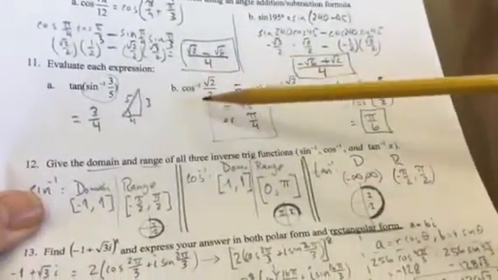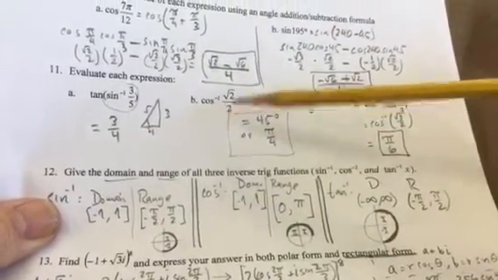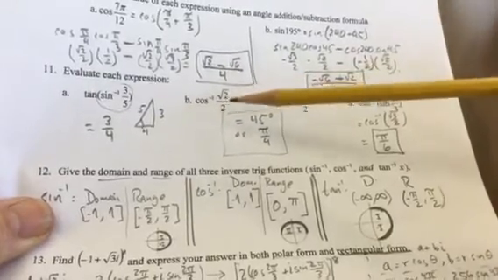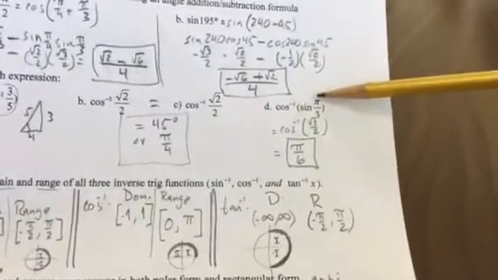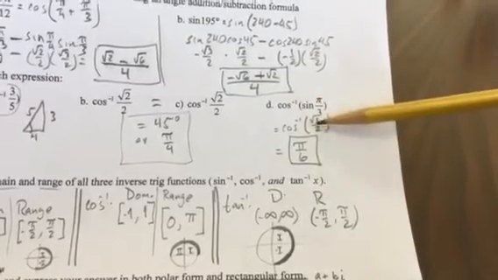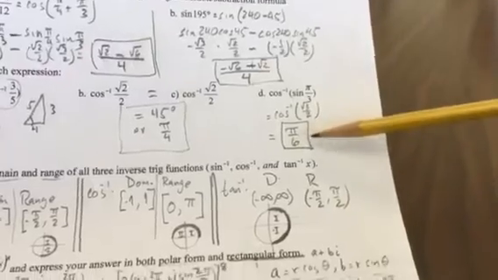Here's kind of a straightforward use of that inverse problem right here. Inverse cosine here means the angle that has a cosine of root 2 over 2, and that's 45 degrees, or pi over 4. Over here, the sine of pi over 3 is root 3 over 2. The inverse cosine of root 3 over 2, once again, is the angle that has a cosine of root 3 over 2, and that's pi over 6.